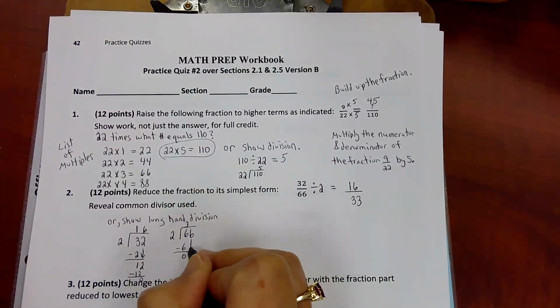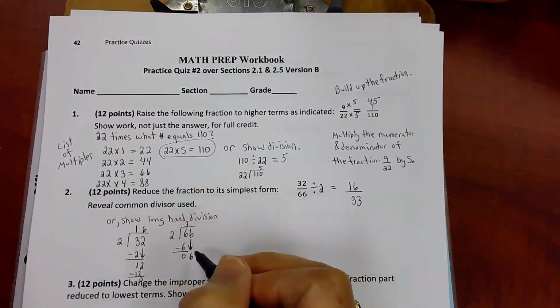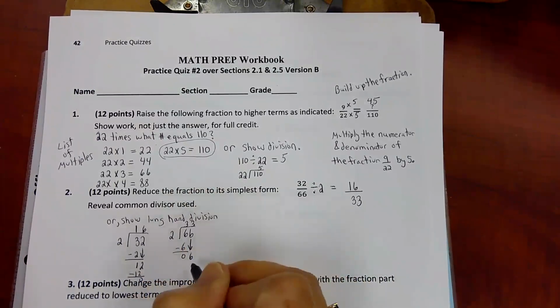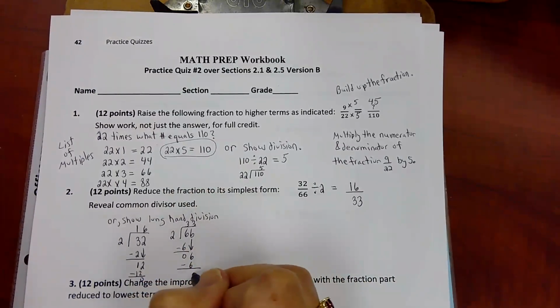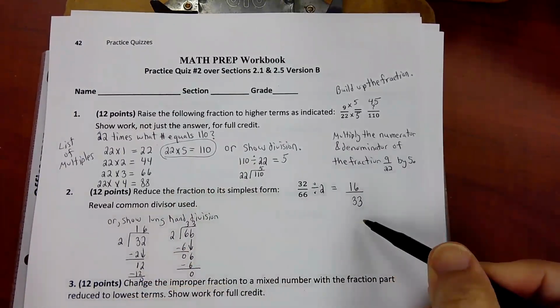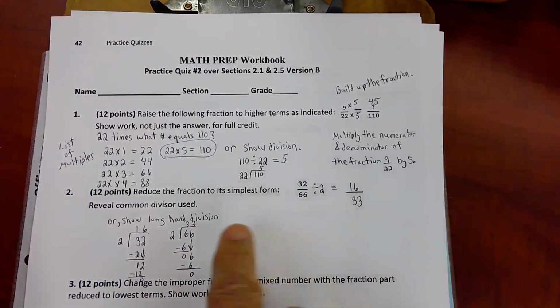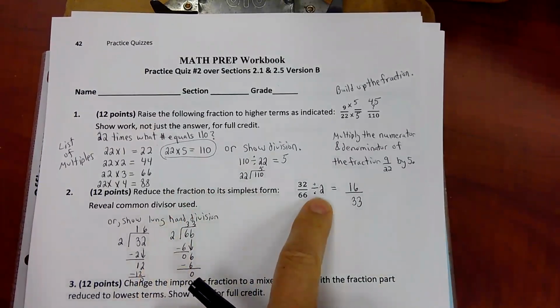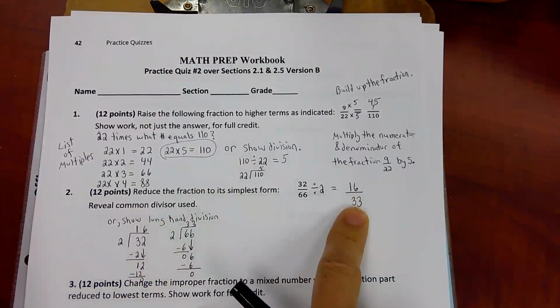6 minus 6 is 0. Bring down the other 6. 2 goes into 6 3 times. 2 times 3 is 6. 6 minus 6 is 0. Okay. So this is your divisor. The common divisor is 2. And then you get 16 over 33.